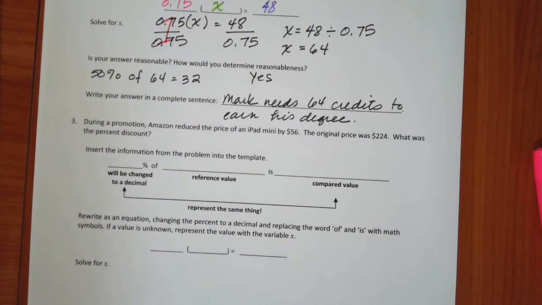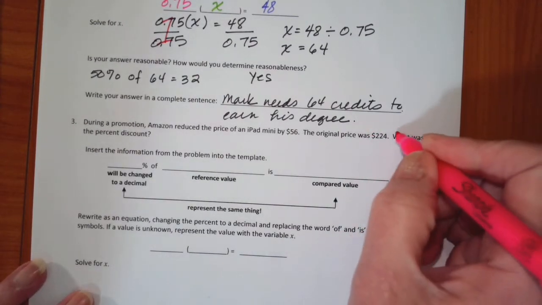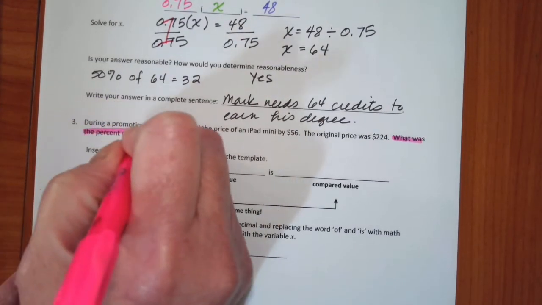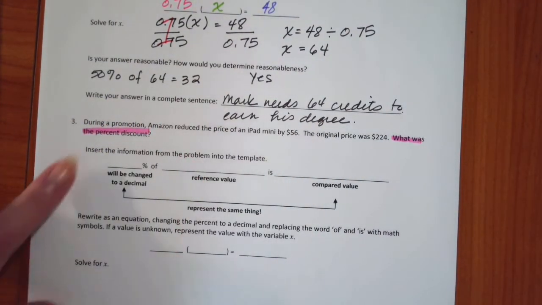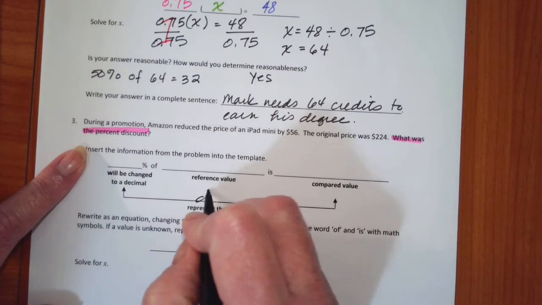During a promotion, Amazon reduced the price of an iPad mini by $56. The original price was $224. What was the discount percent? So we're looking for the percent here, the percent of the discount.